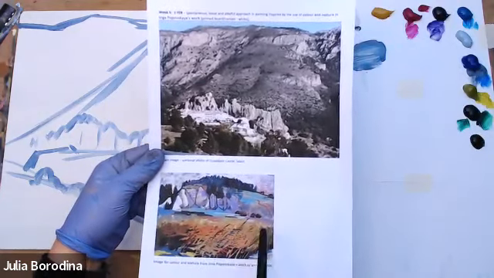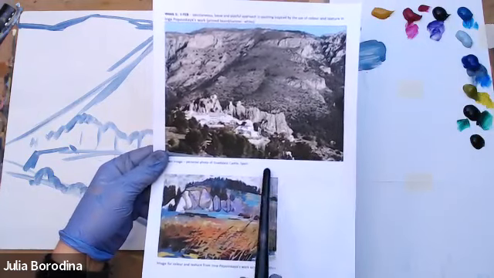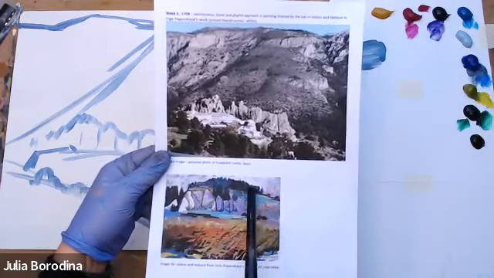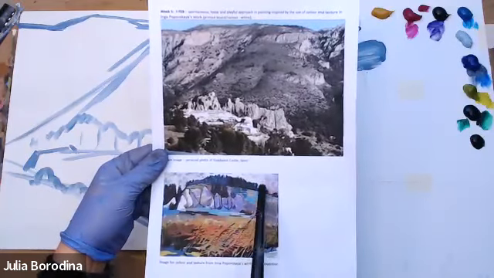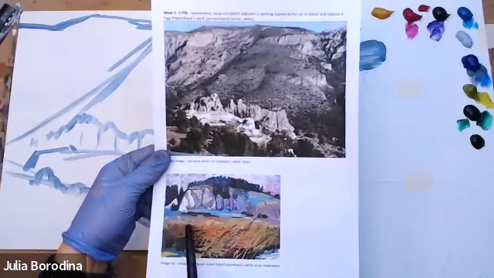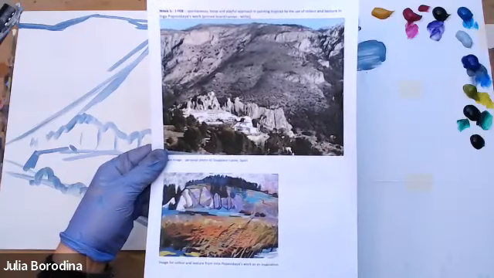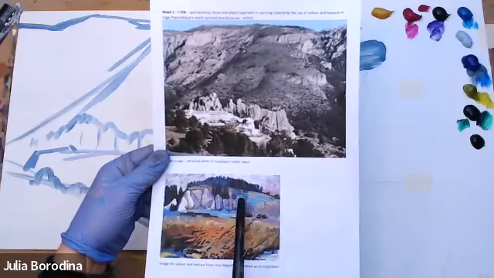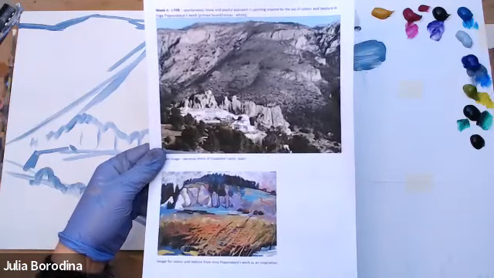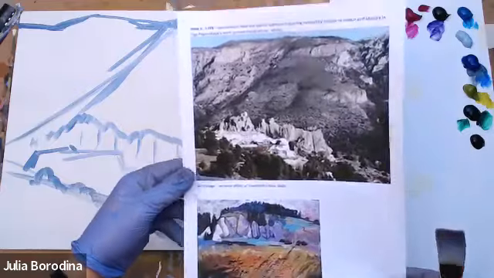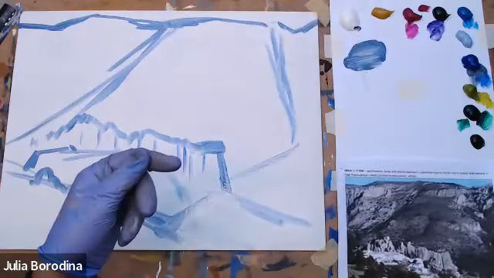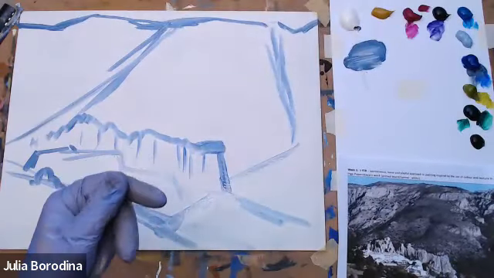So I'd like to bring in some of the pinky, violety, purpley colors, and maybe some kind of turquoisey, fresh blues, and maybe a little bit of ultramarine as well. So let's give that one a go.